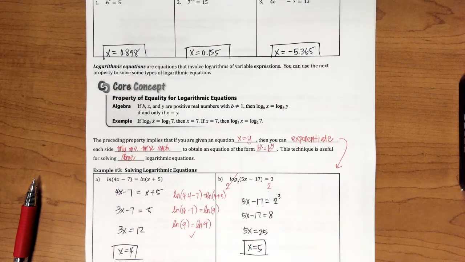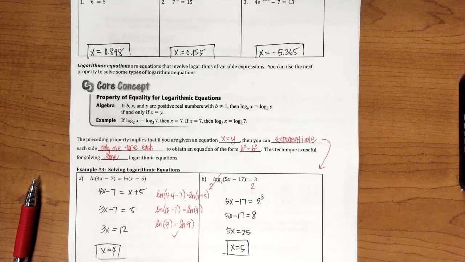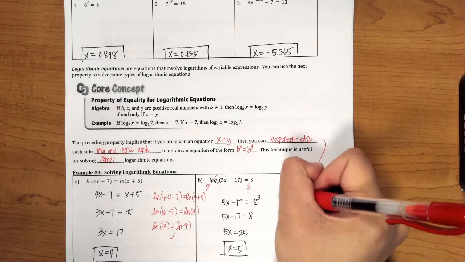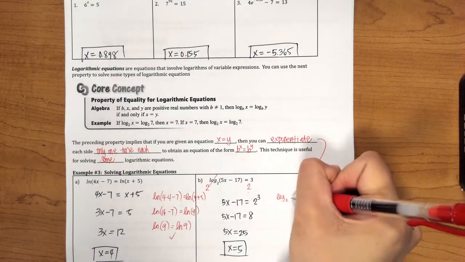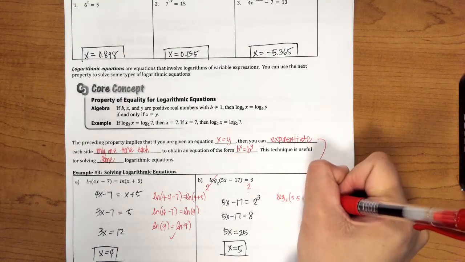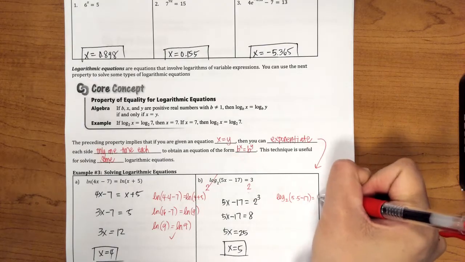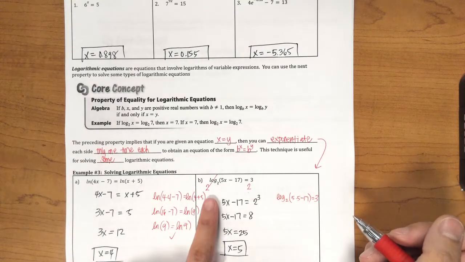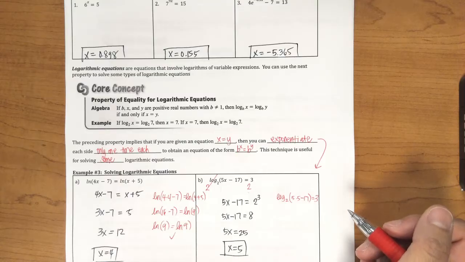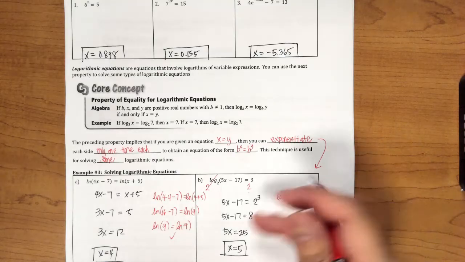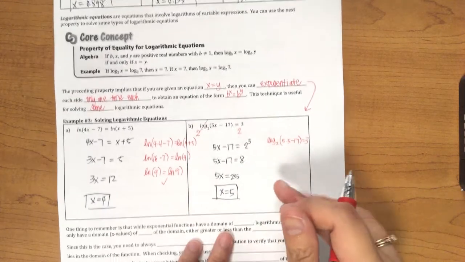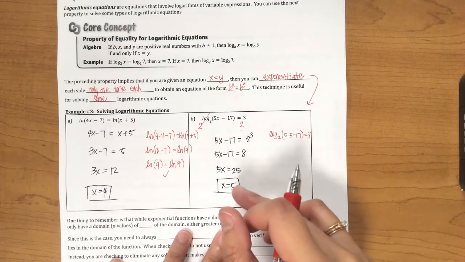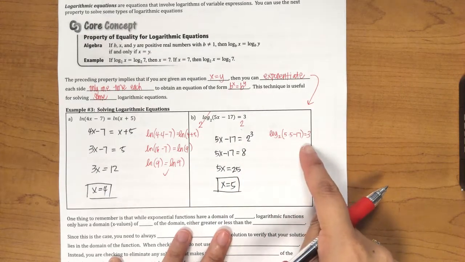If I plug this back in, I'm going to get log base 2 of 5 times 5 minus 17 equals 3. Now notice when I checked, I did not do inverse operations, because if you made a mistake here using an inverse, oh, I'm so sorry, making an inverse operation, then you might make the same mistake over here.